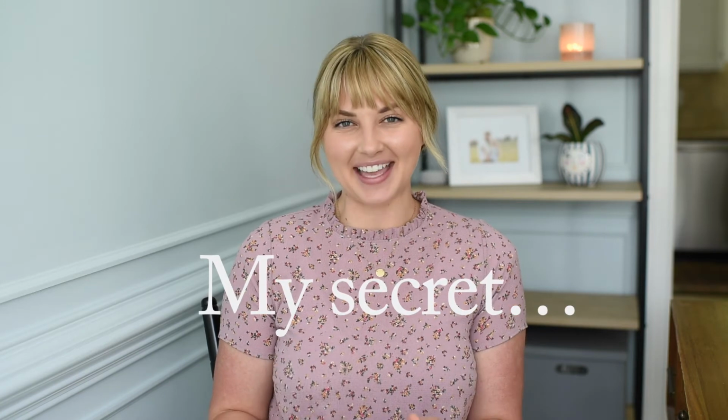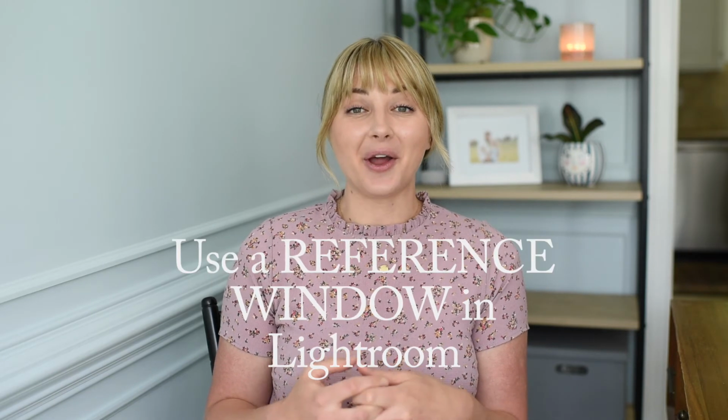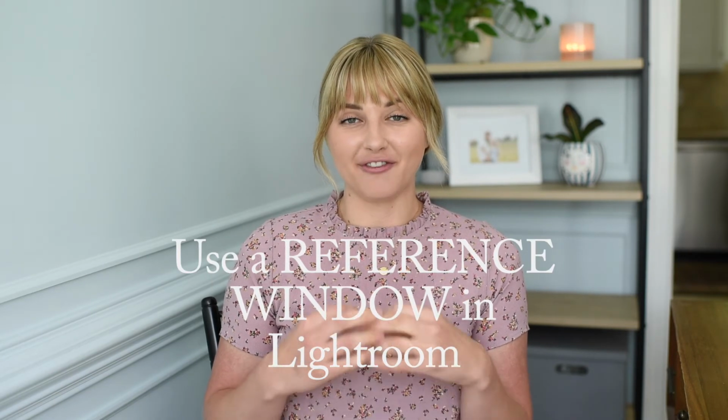So about a year or two ago, I discovered my secret to having a consistent editing style, and I'm going to share that with you today, and that is a reference window. If you don't know what a reference window is, it's a feature in Lightroom where you can look at two images side by side and be able to edit one image to make it look like another.